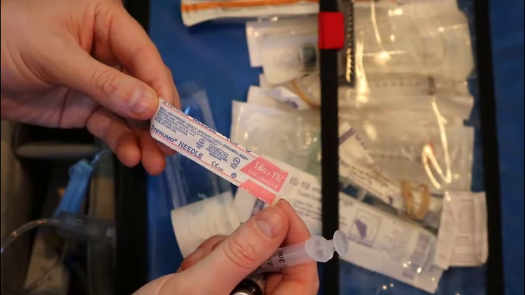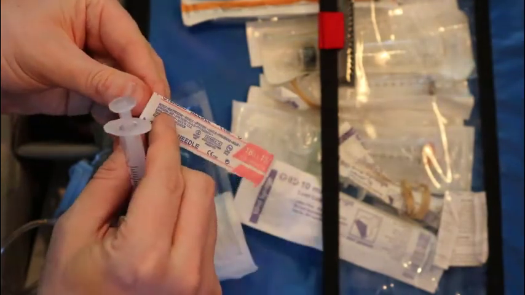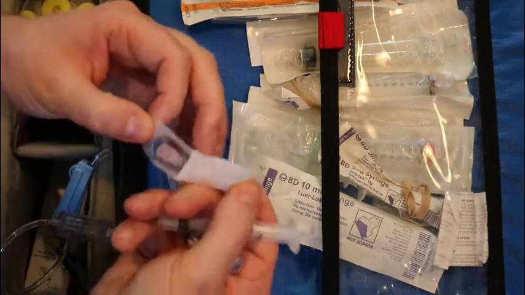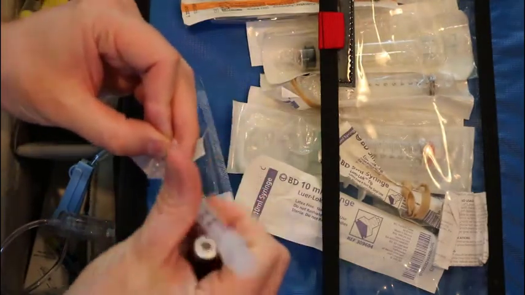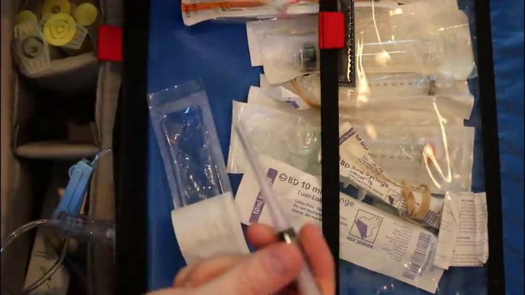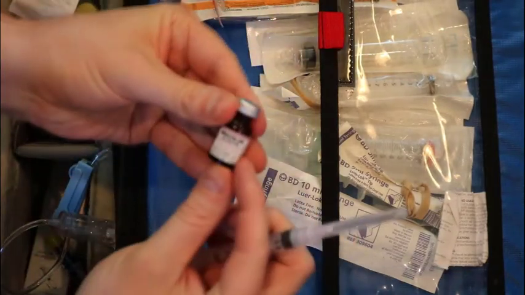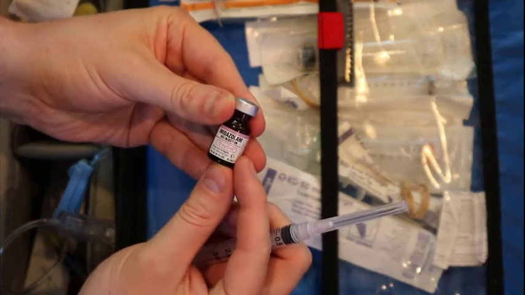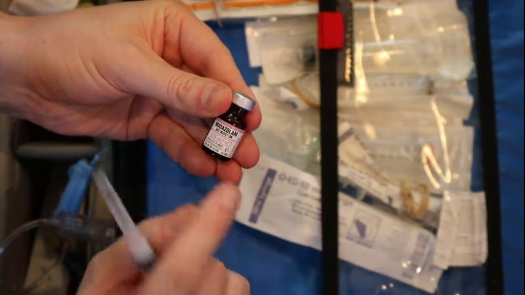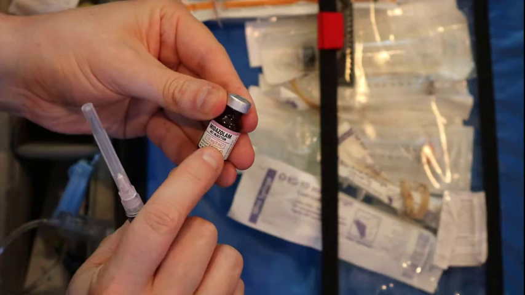So once you've checked off your 6 rights of medication administration, you've got your syringe ready to go, you've hooked up your needle, and you've got that medication vial out in front of you. We're going to take a look at it again, confirm that concentration, how it's packaged, and we're also going to double check that expiration date. And then we're going to be ready to go.